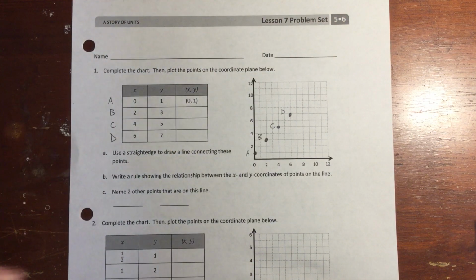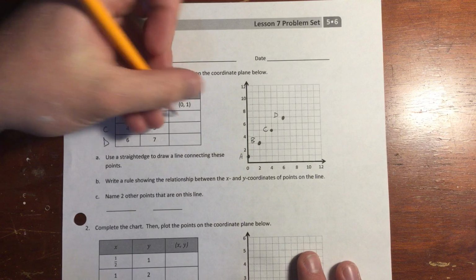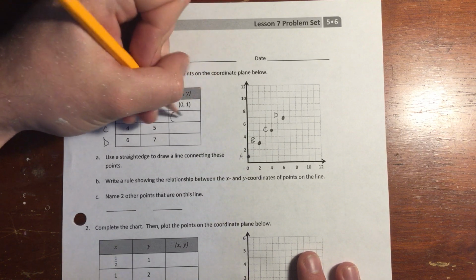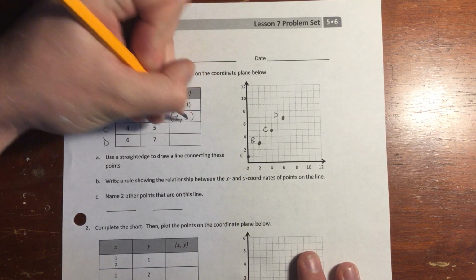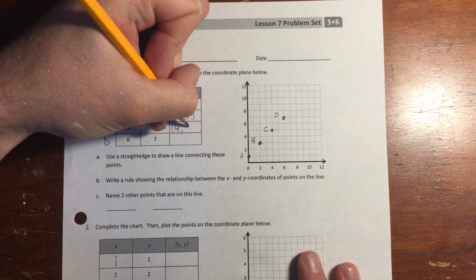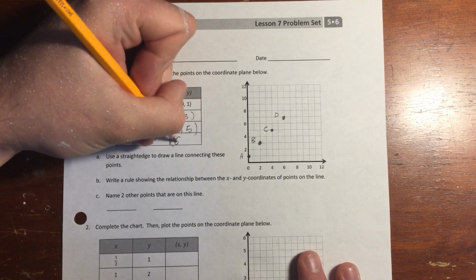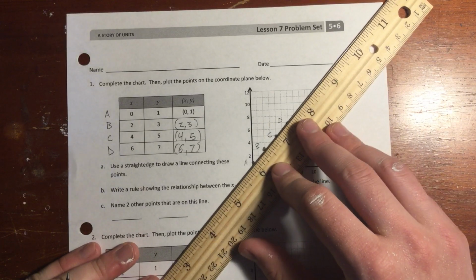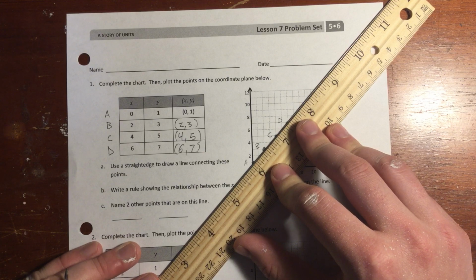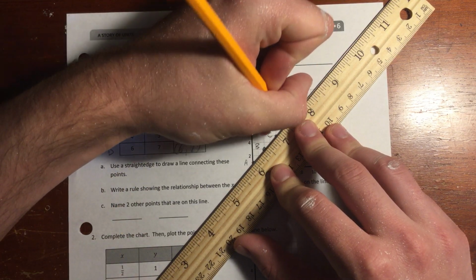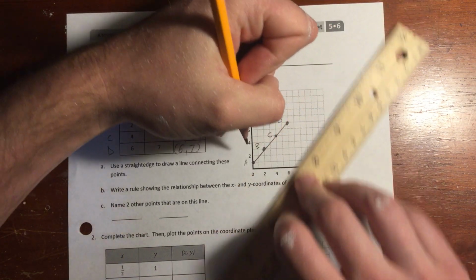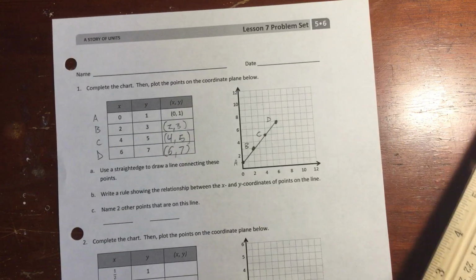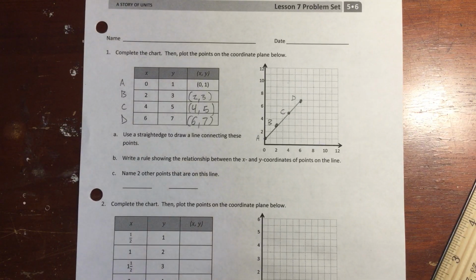Okay, so now I'm going to label each one of these points. We know that X comes first, then Y. So 2, 3, 4, 5, 6, 7. And now I'm going to use my handy dandy straight edge to draw that line. All right, so now I have those guys on a nice line, and so now we're going to write a rule showing the relationship between the x and the y coordinates on the line.